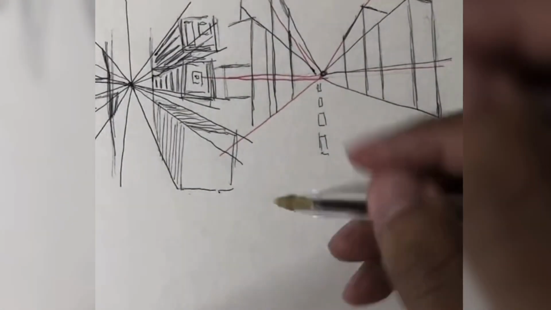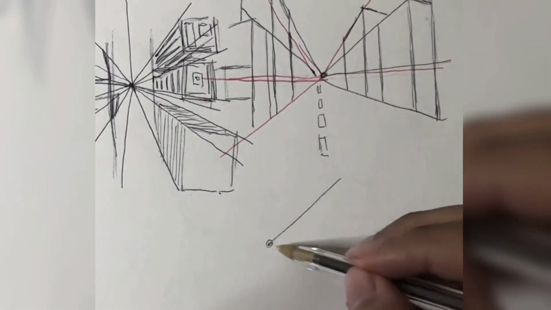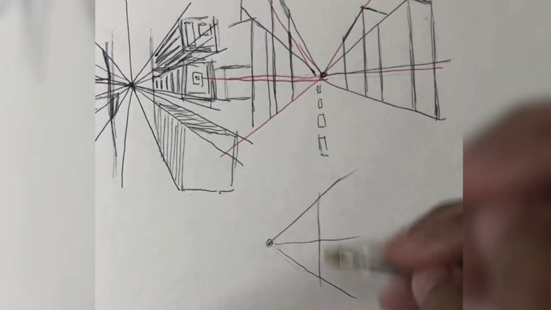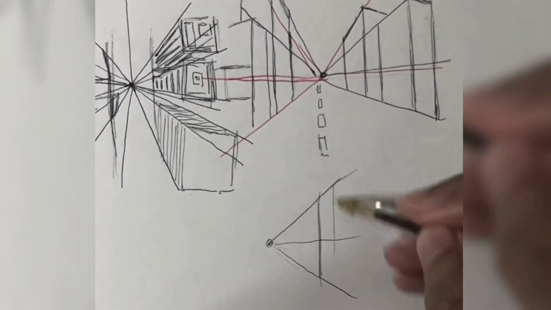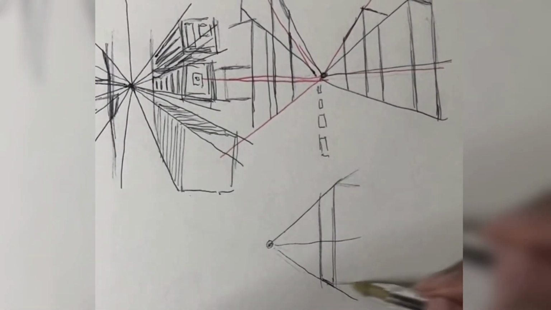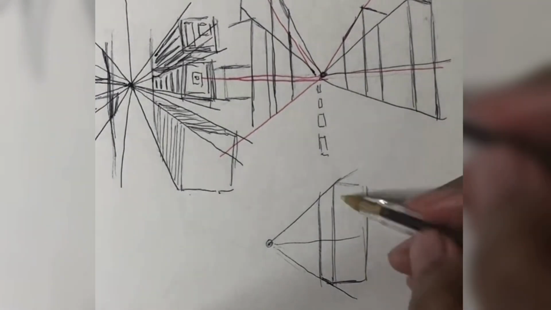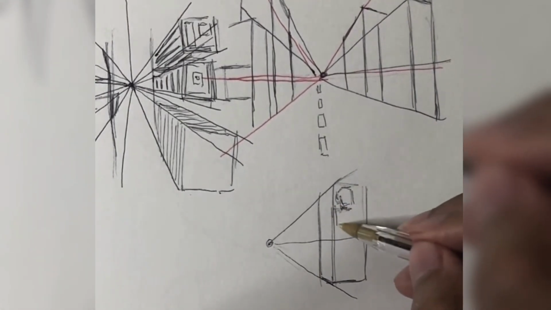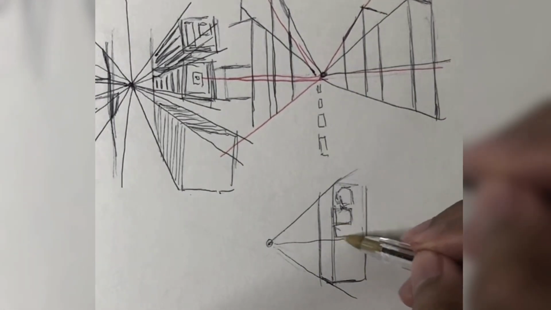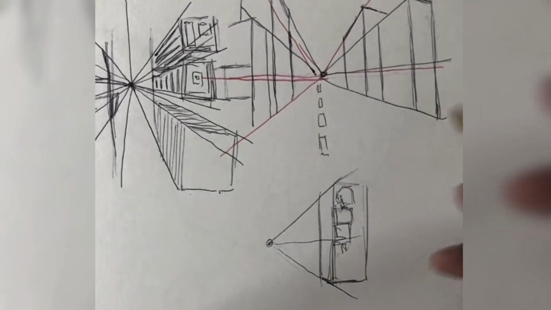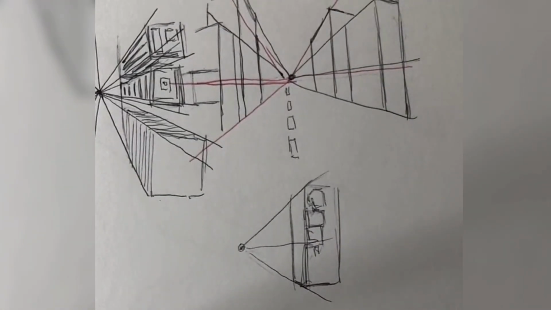And if you want to draw a person or something, I'll go over tutorials like that later on, but you can draw a box. And this will help you draw people in perspective as well. But yeah, we'll do that in a different tutorial.